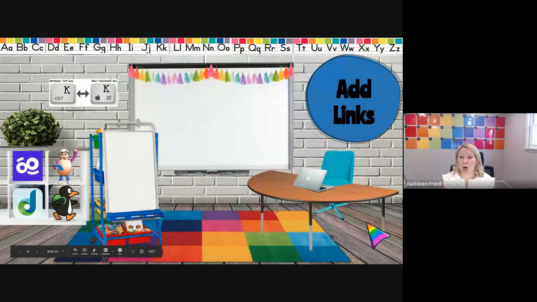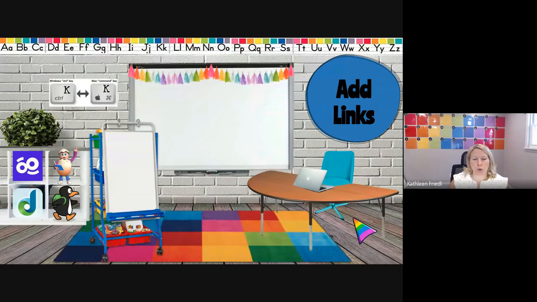All right, so adding links. This is the fun part. You'll notice that my arrow goes from being an arrow to being a touch guide. That means that my link is on here. If my kids touch this GoNoodle thing, if you look down on the bottom left-hand corner of my screen, you'll see that it says gonoodle.com, which means when I touch this link, that is where they're going to go. When they touch it, it'll link them to the website for gonoodle.com.